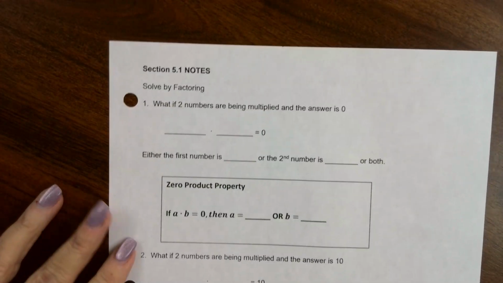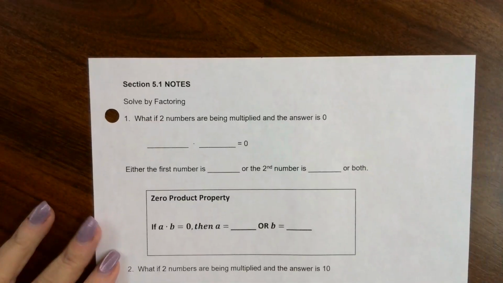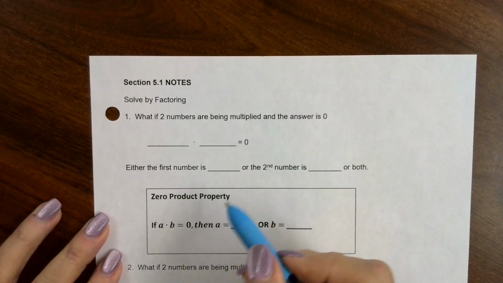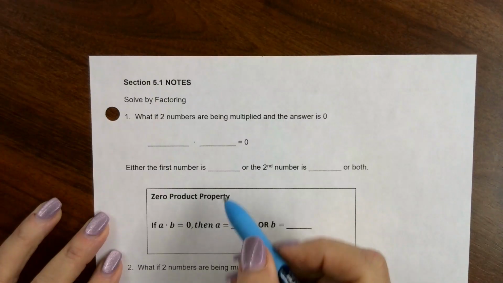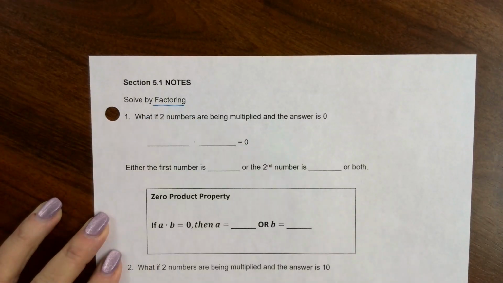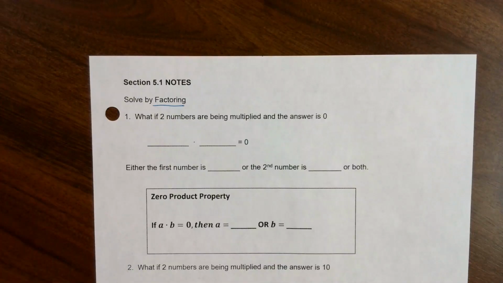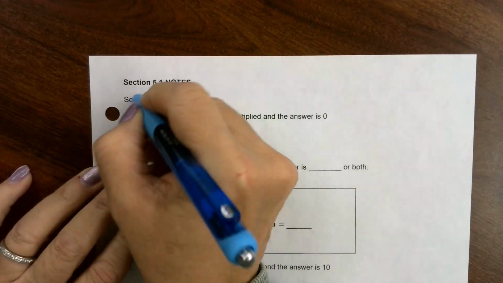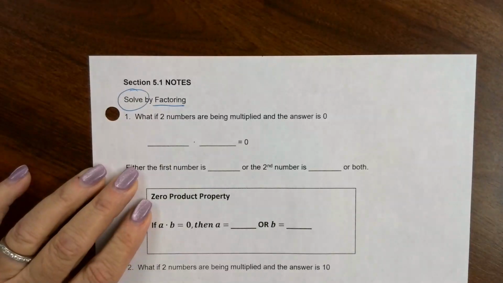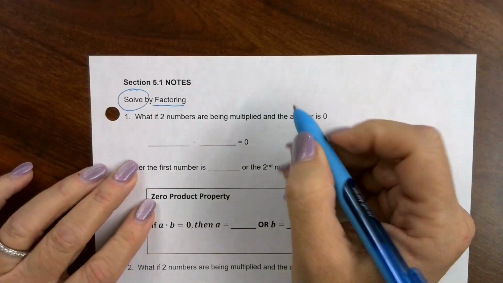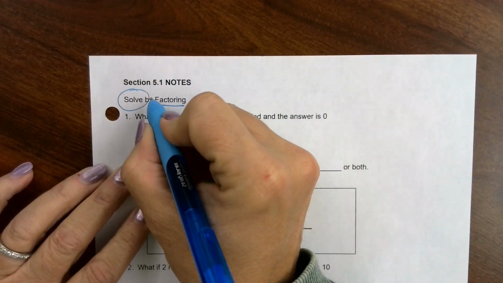Okay, I know that this says notes 5.1, but I'm going to move this into our unit 4 because we're still dealing with factoring here. So I think it's a good time to introduce this. What we're going to do now is solve. Everything that we've done up to this point is we've just factored. There hasn't been an equal sign. So now we're going to solve.